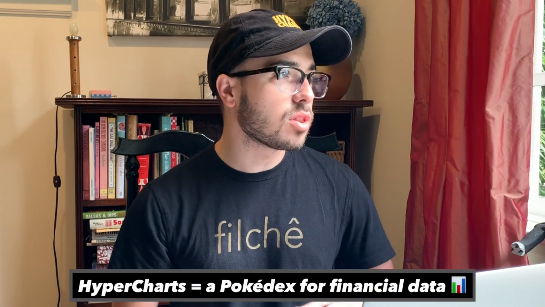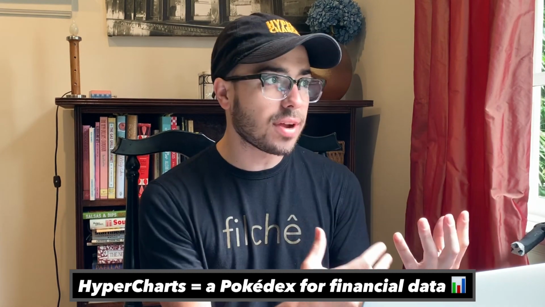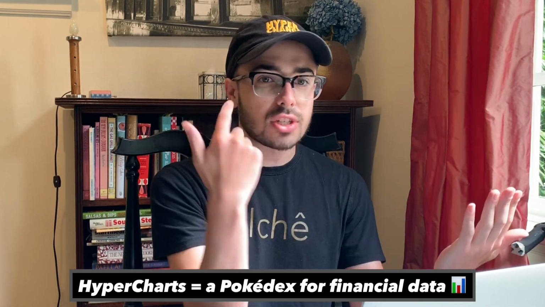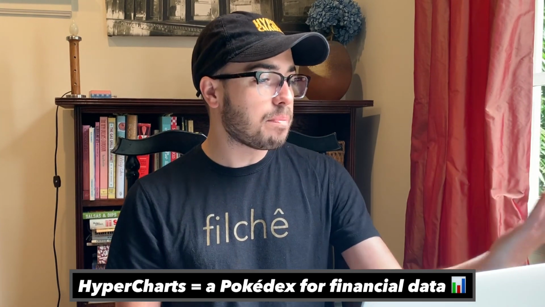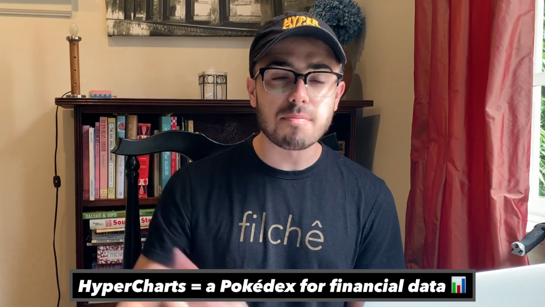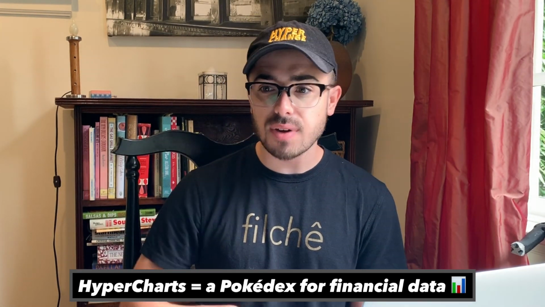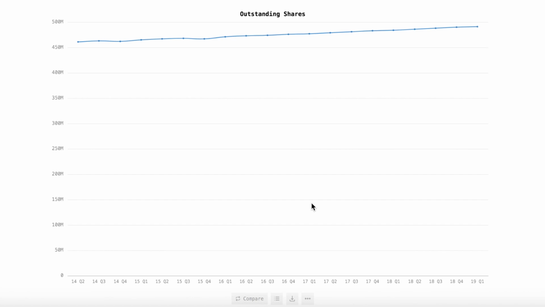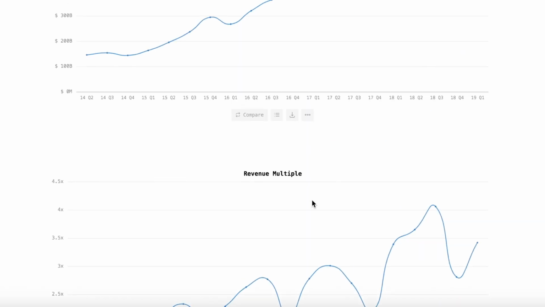One of my favorite analogies for HyperCharts is a Pokédex for financial information. I mean, you see a company in the wild, Amazon. I want to just see their financials in 2 seconds. I can go on my smartphone, go to hypercharts.co/ticker AMZN, and then bam, I'm looking at Amazon's financial data, and it's so simple. And instead of pouring through hundreds of pages of SEC filings, going back every single quarter, pulling all that data, it's just right here in front of you. And I think it's amazing.